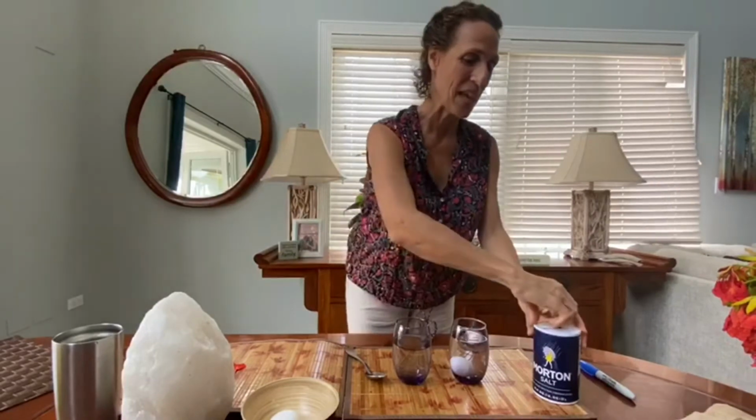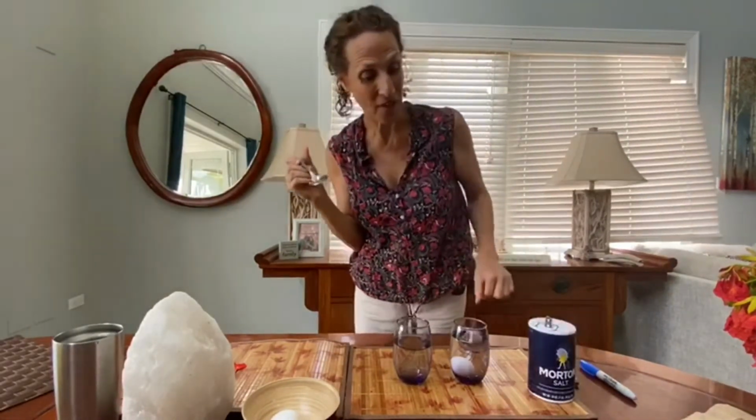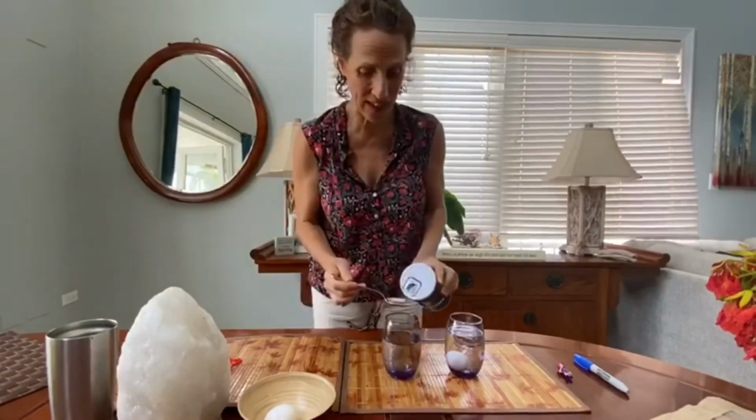Let's do some science. So you're gonna take a tablespoon. You're gonna take some salt that you have just probably in your kitchen, and we are gonna count 3 tablespoons in our water. Make sure your water's a little bit warm so that the salt will dissolve into the water. It will mix and disperse evenly.